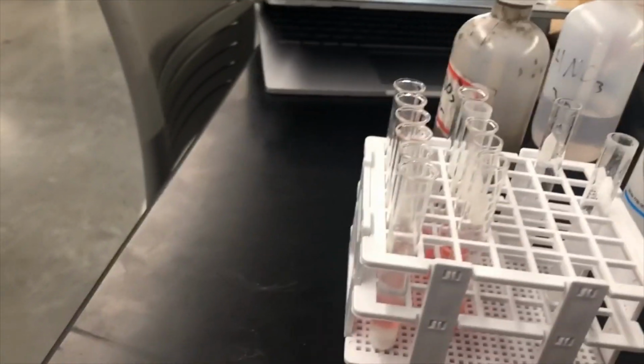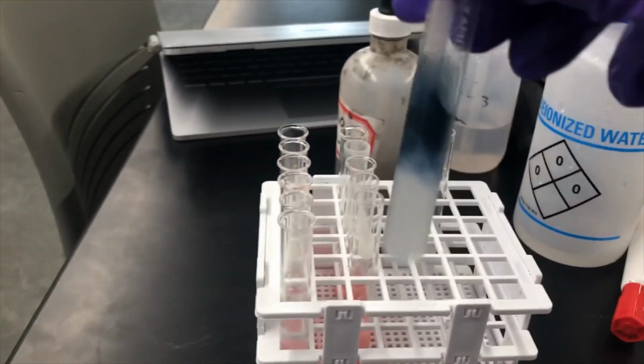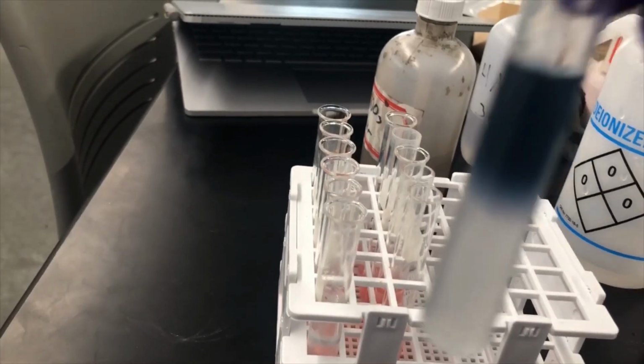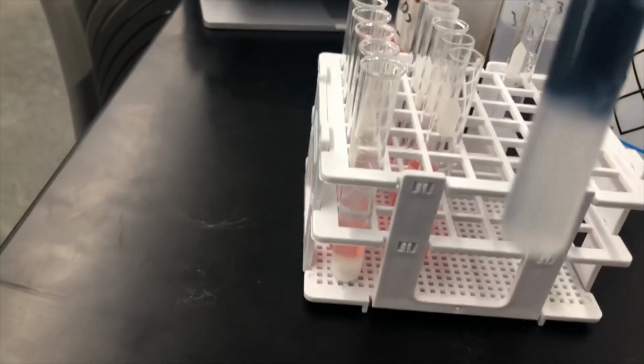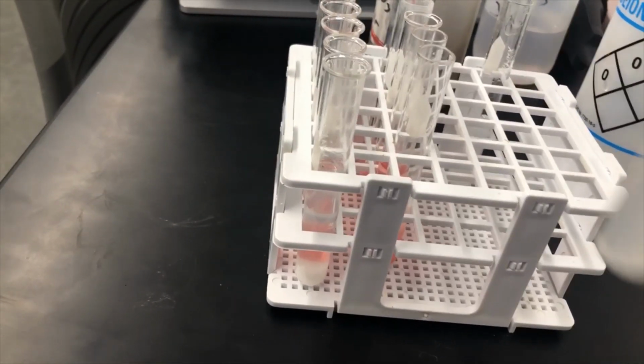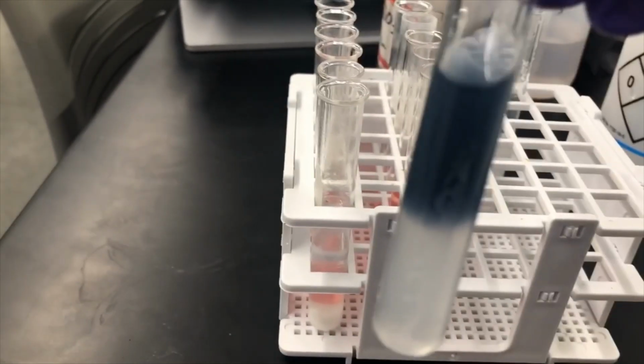We're going to add the universal indicator. This will help us determine the pH. So, shaking it up as it goes through, we can see it is a dark blue, which is a somewhat unusual result, but it's getting darker the more I mix it.